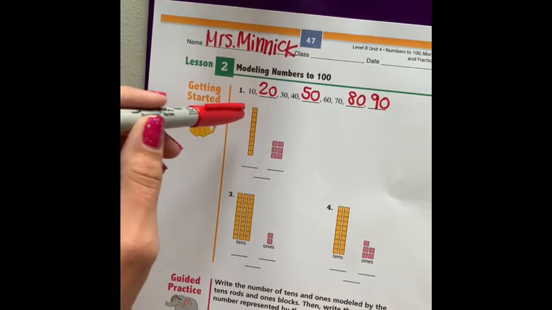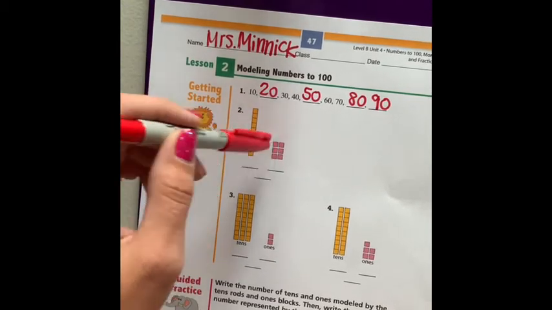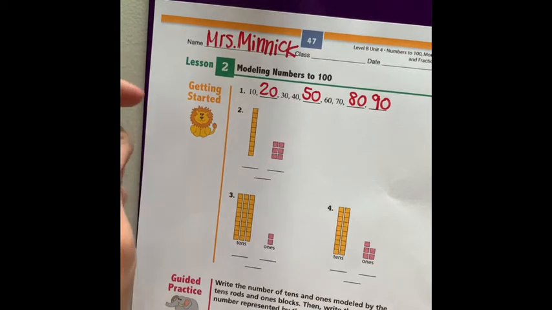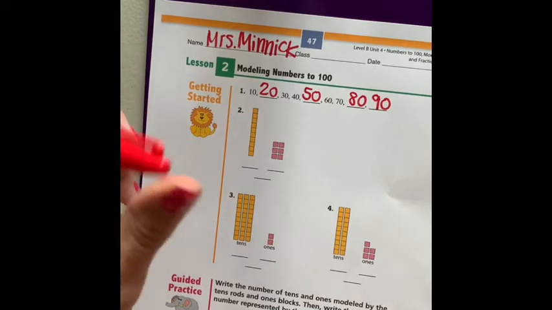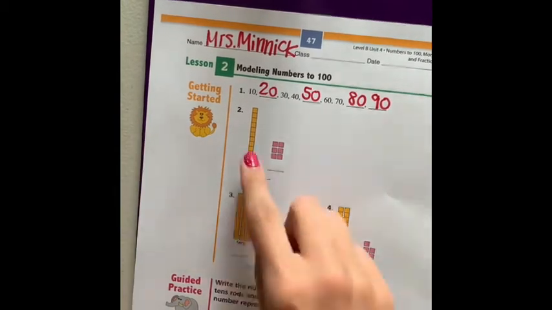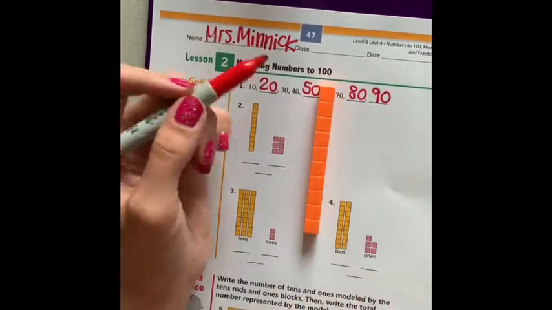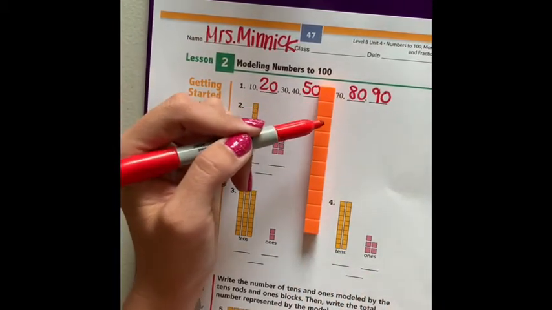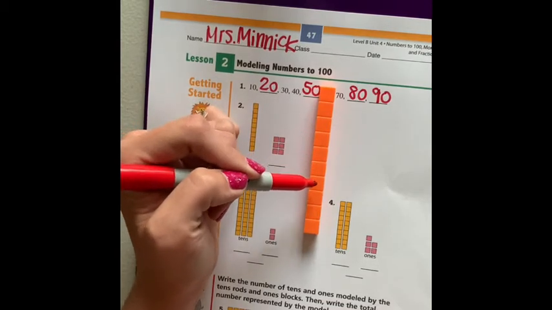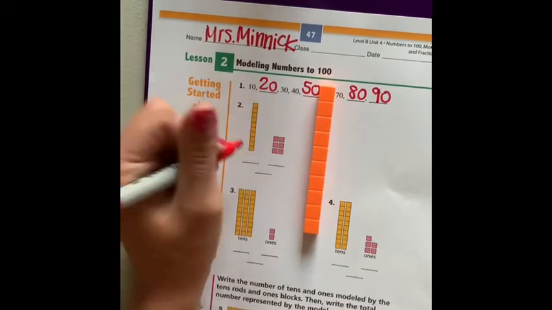2 groups of blocks are in this problem. Count the blocks in the first group. Point to each block as you count aloud. So we have this, and I'm going to show you. It's one of these. So let's count them. 1, 2, 3, 4, 5, 6, 7, 8, 9, 10.